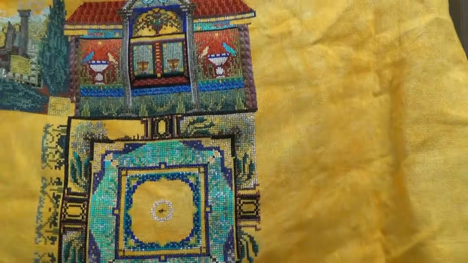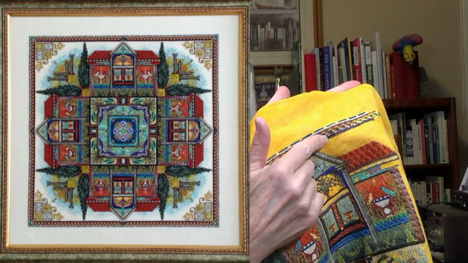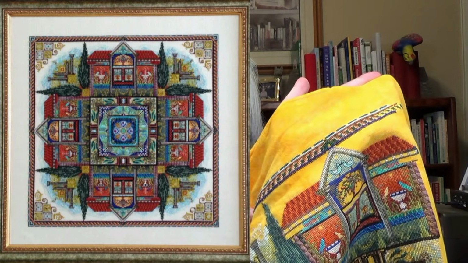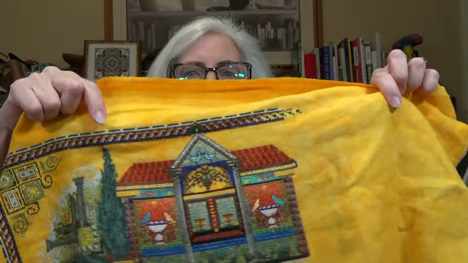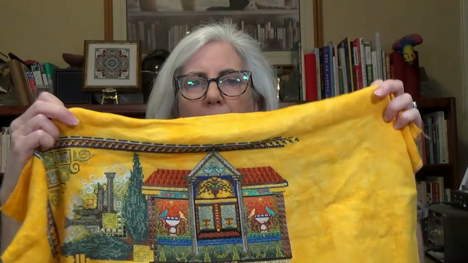One thing that I didn't mention last time when I showed you this, I'll put the chart up, but there's this light blue, some solid light blue, and then there's some half stitches kind of going out from there, and it really wasn't showing up that well, and it didn't really add a whole lot.